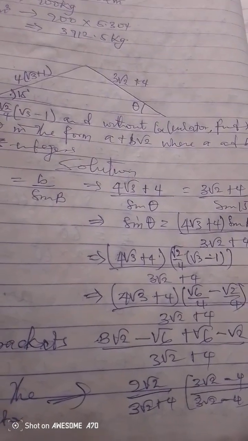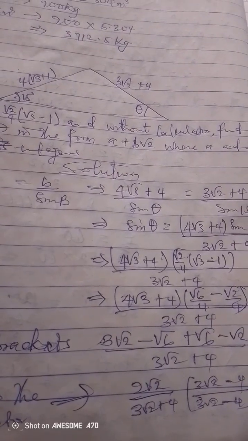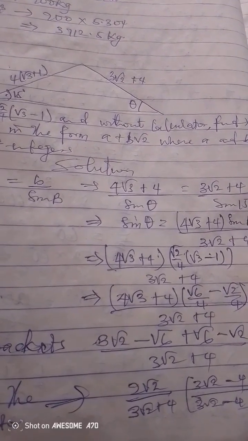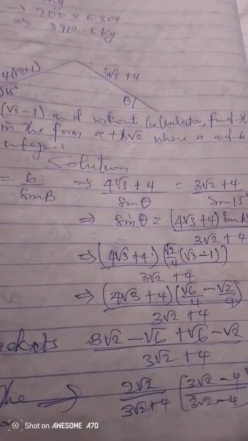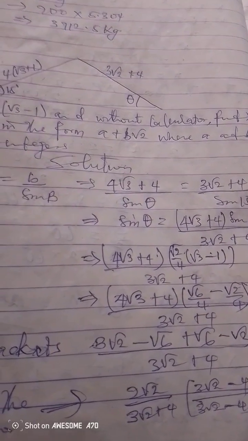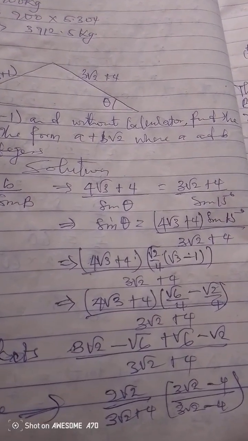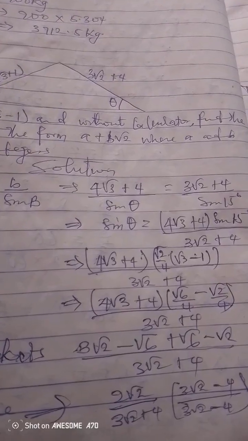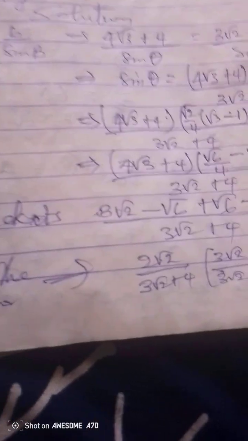So we have 4 root 3 multiplied by root 6 over 4, which gives us 3 root 2. And 4 root 3 multiplied by minus root 2 over 4 gives us minus root 6. And 4 multiplied by root 6 over 4 gives us plus root 6. And 4 multiplied by minus root 2 over 4 gives us minus root 2, all over 3 root 2 plus 4.